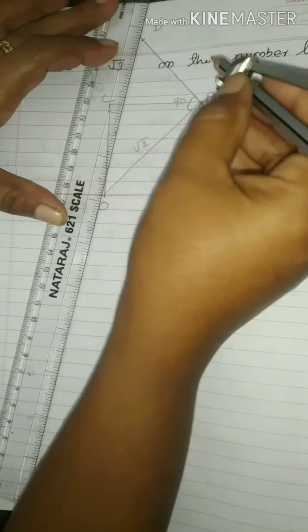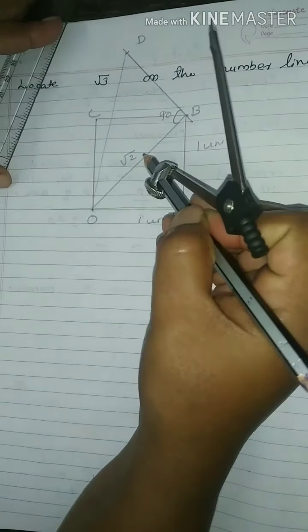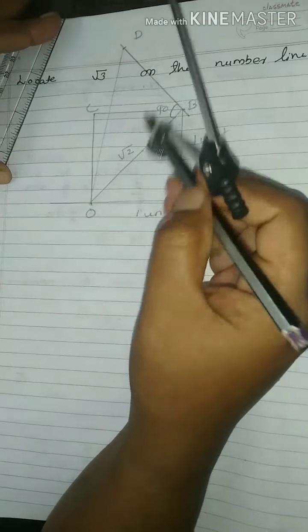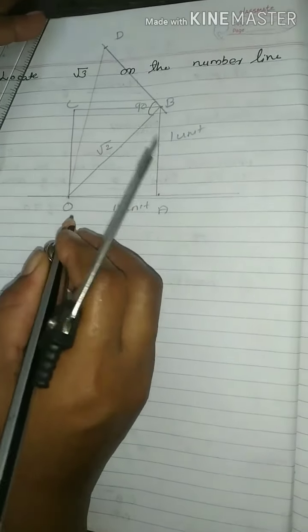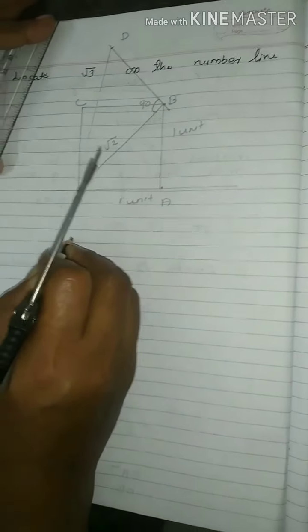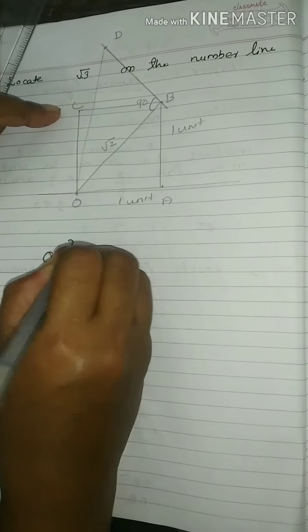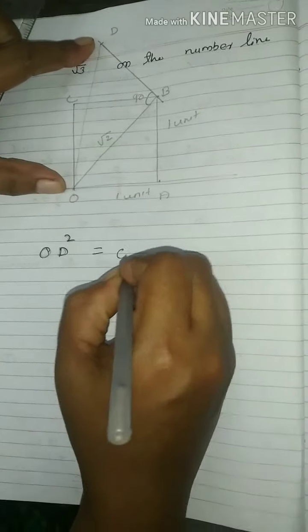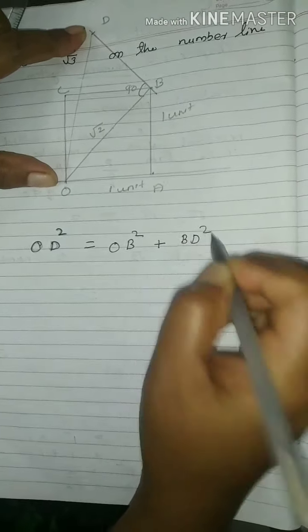Join it. So this is the hypotenuse. So the sum of squares of these two sides is OD square. According to the Pythagoras theorem, OD square is equal to OB square plus BD square.